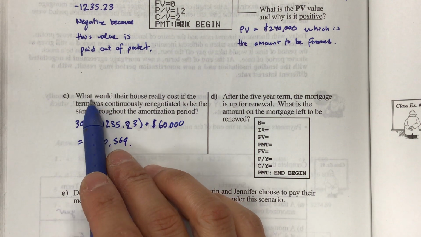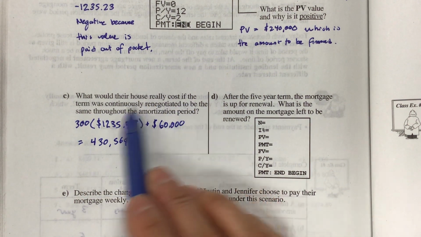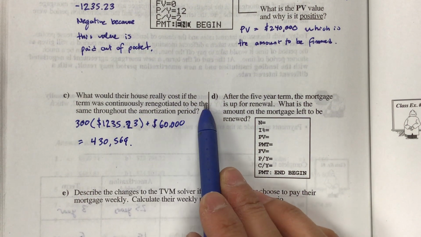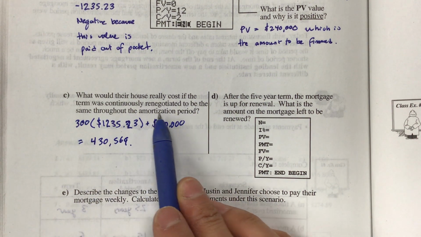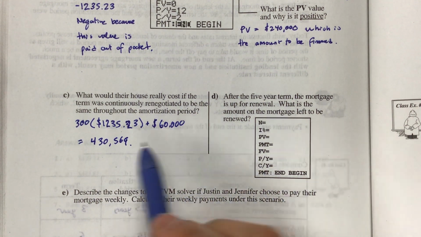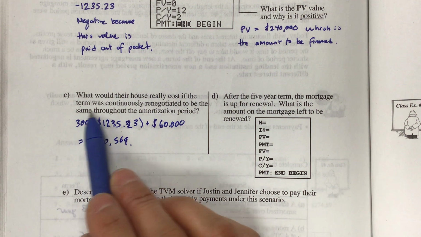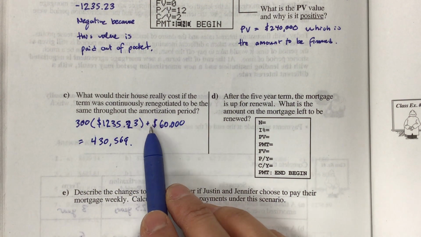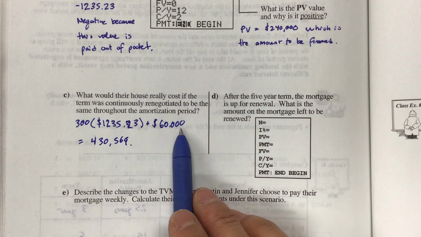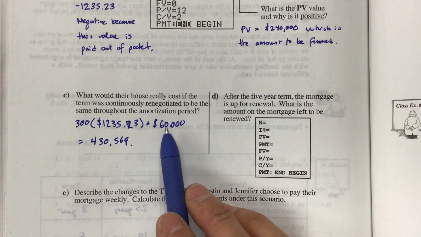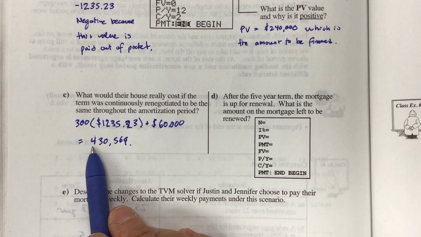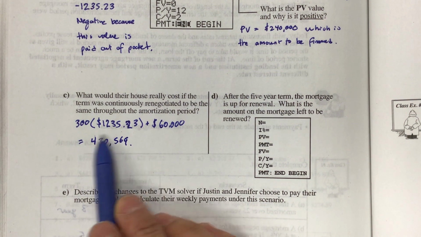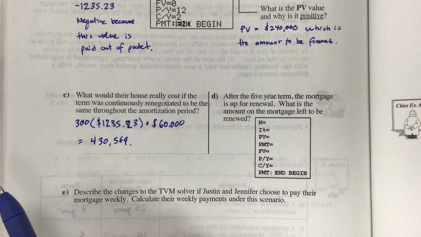Again, that question was asking what their house would really cost if the term was continuously renegotiated to be the same through the amortization period. So we have the same period, 300 terms, times the amount they're paying back the loan at, and including the down payment they had, it would cost them this much money on a $300,000 house.